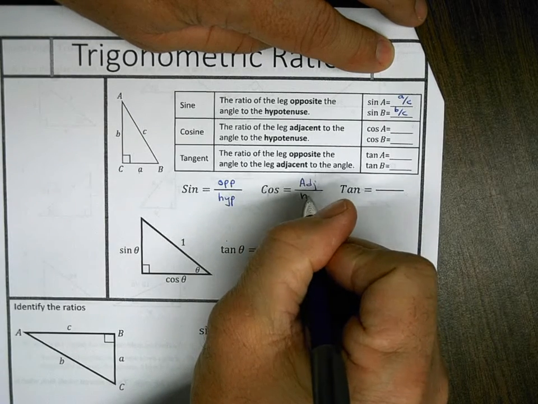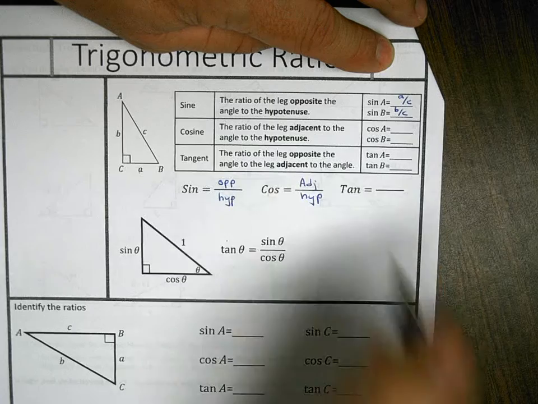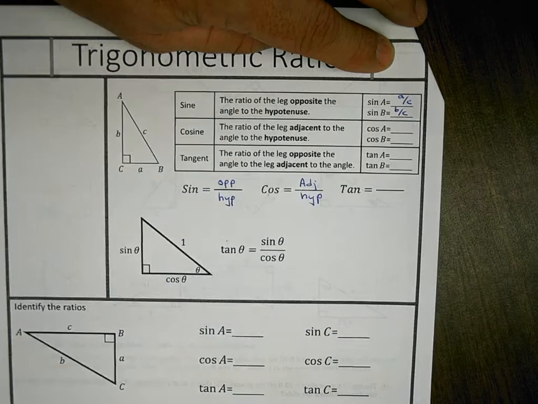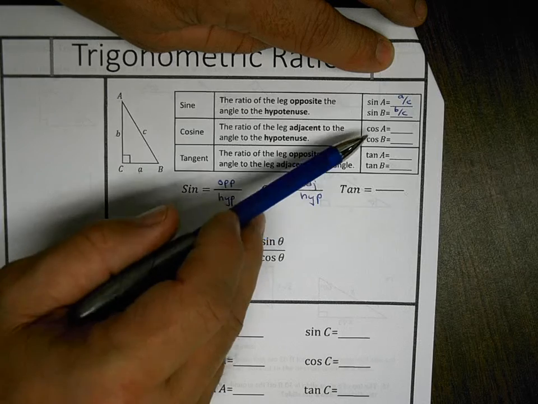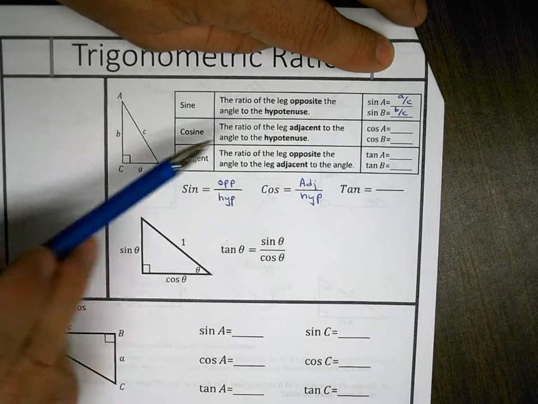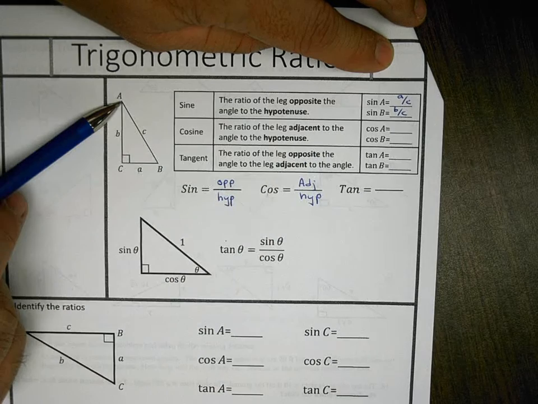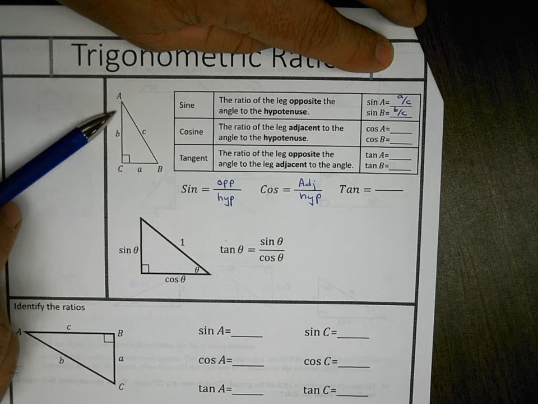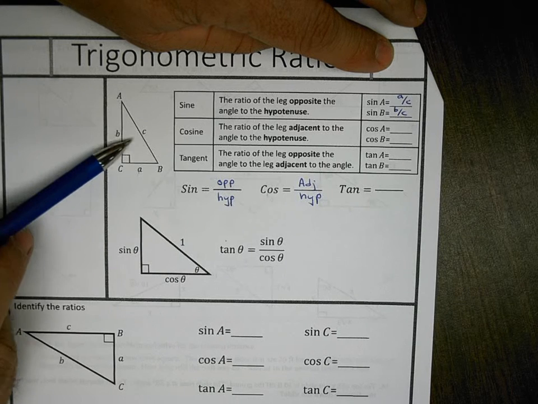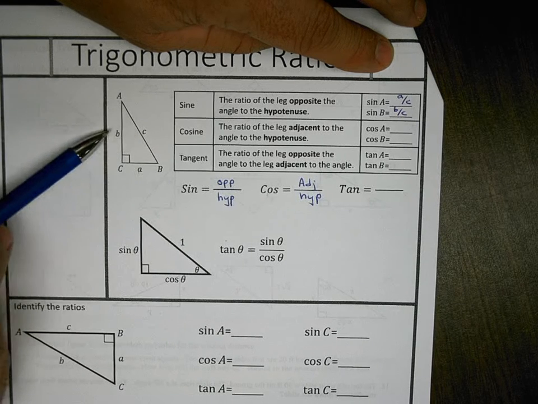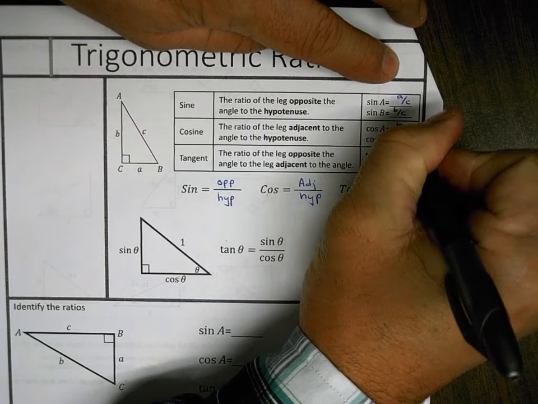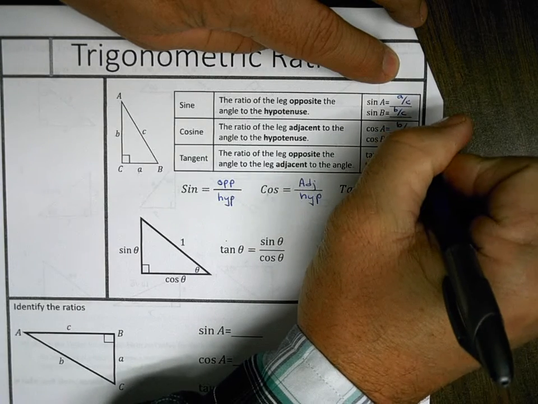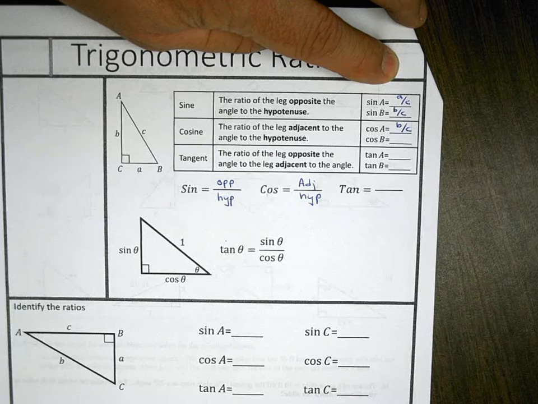So cosine is equal to adjacent side over the hypotenuse. Let's go back up here. The cosine of angle A is the adjacent side over the hypotenuse, or B over C. So cosine of angle A equals B over C.